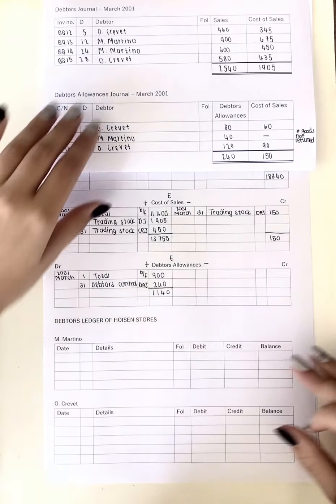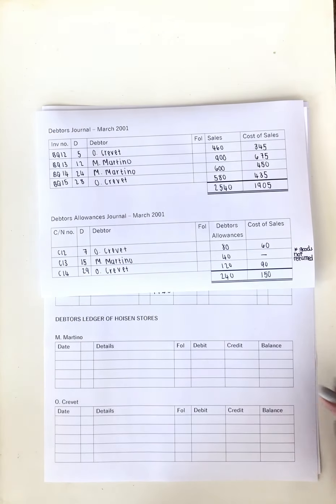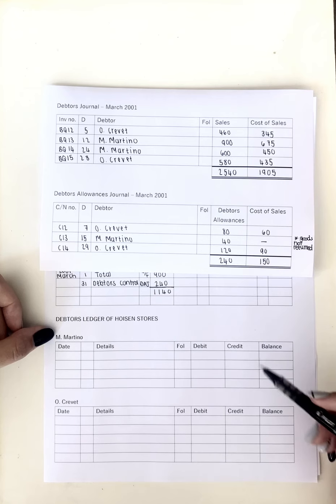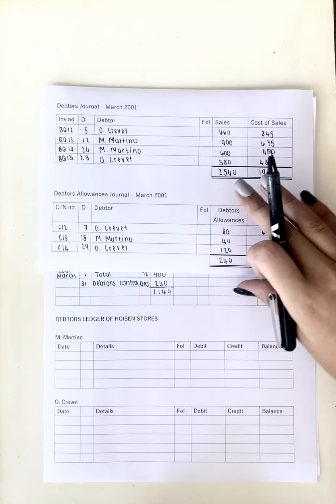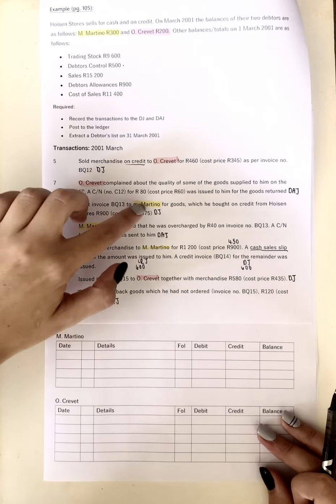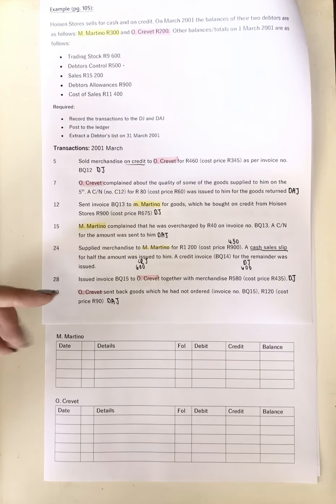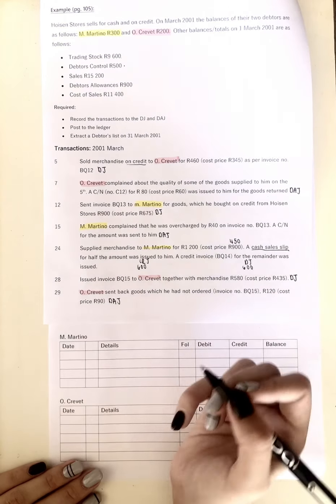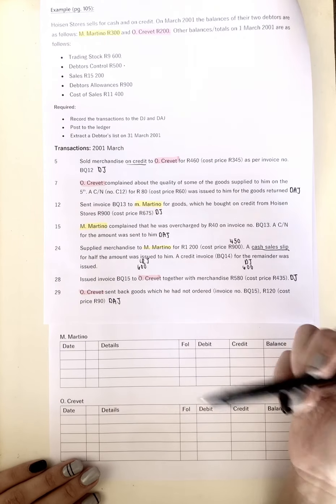Okay, so now we go to our debtors ledger. Remember, our debtors ledger is taking track of what each debtor does. At the end of the month, this debtors ledger gets sent to the debtor so that he can see how we got to the amount that he still owes us. The easiest thing that I like to do is just use your transactions and follow the highlighted, and this is where the highlighting comes in handy, because you can see exactly what M. Martino did. So the first thing is I take his balance from the previous month.